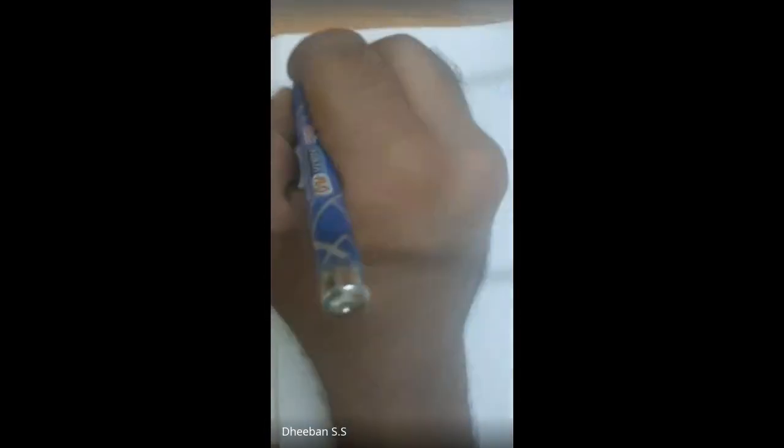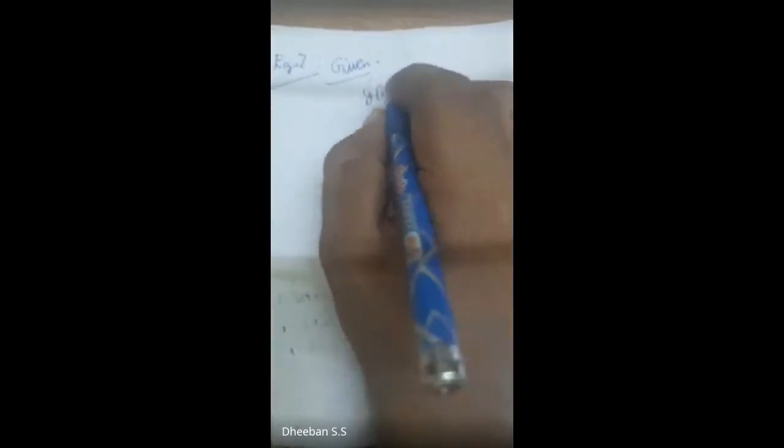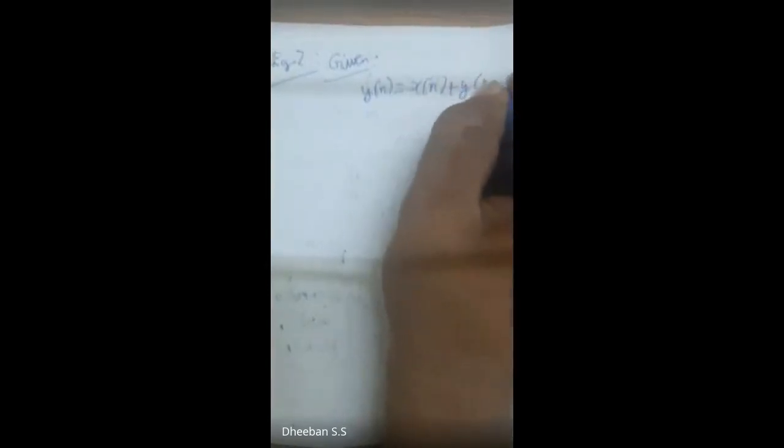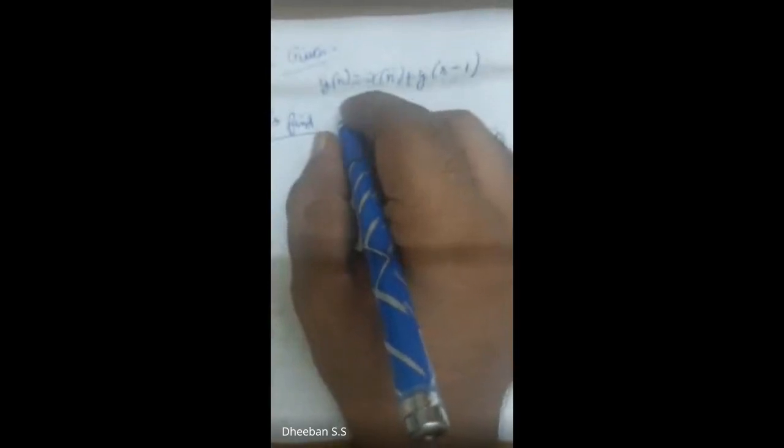Next, example 7. Given y of n equal to x of n plus y of n minus 1, find h of z.